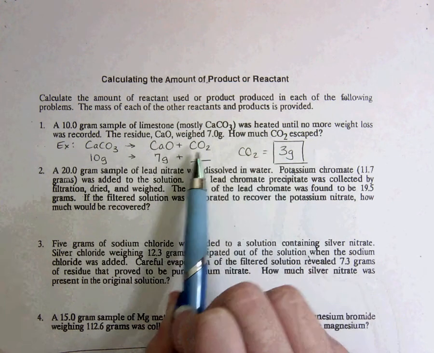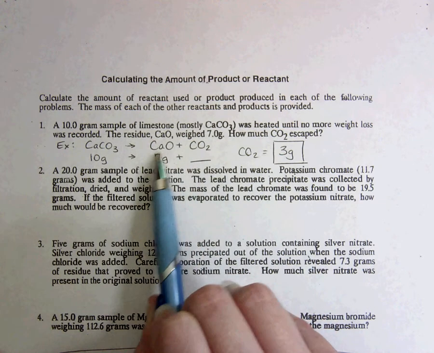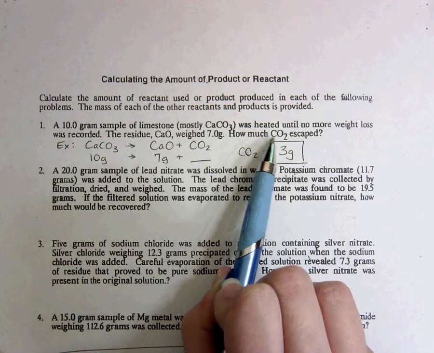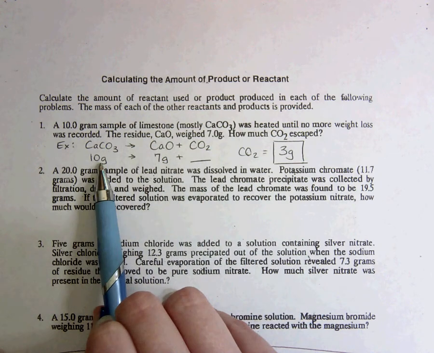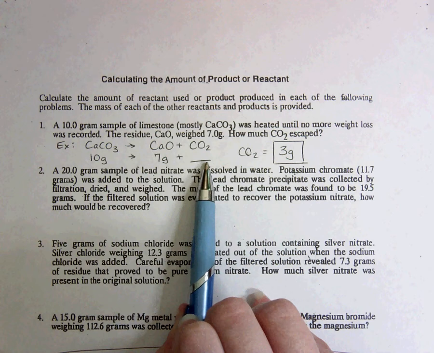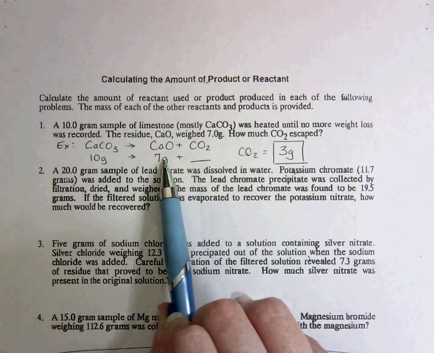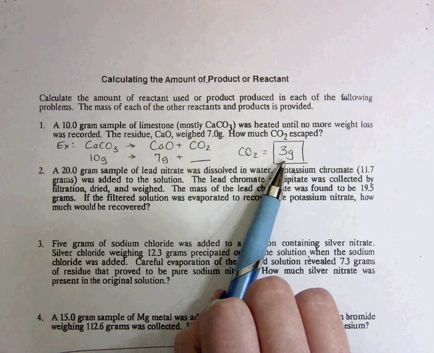So the CO2 was the other product that escaped from the reaction. We have 7 grams of CaO, and we want to know how much CO2 there was. So since we have 10 grams on the left-hand side of our equation, we have to have 10 grams on the right-hand side of our equation, which means that 3 grams is missing right here. 7 plus 3 would give us the 10 we started with. So our CO2 is 3 grams.